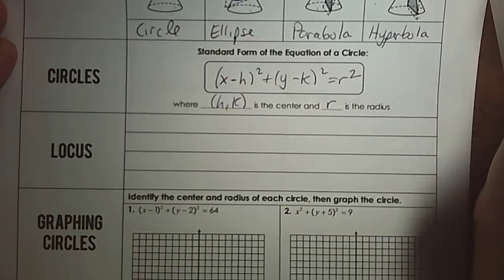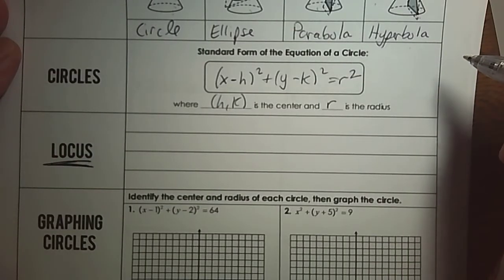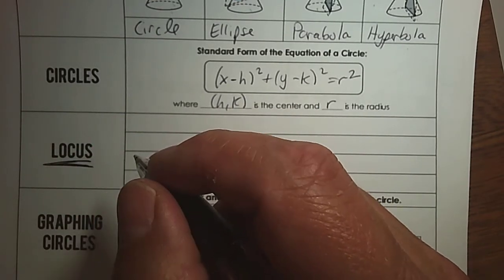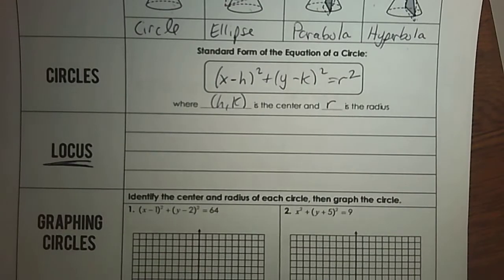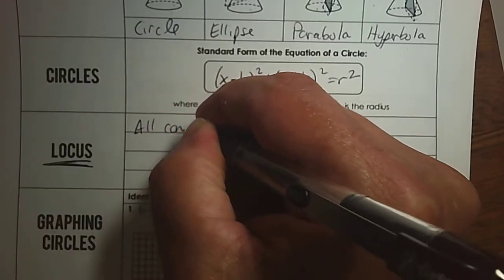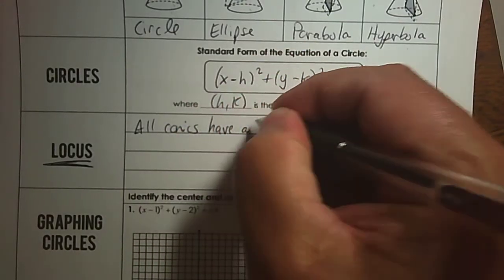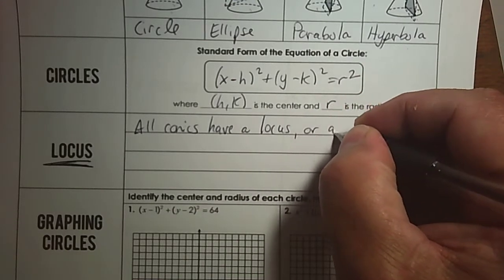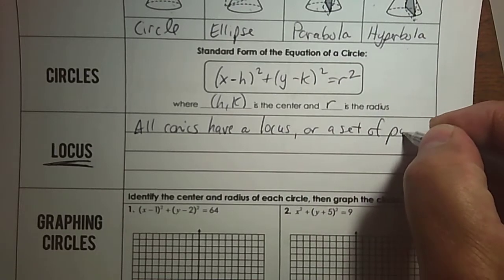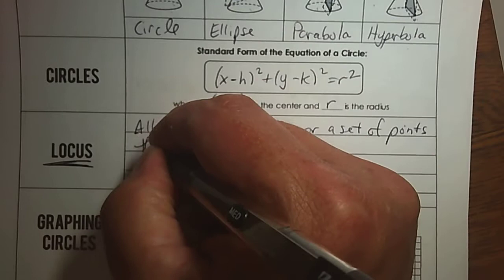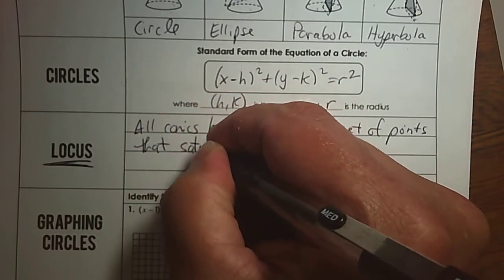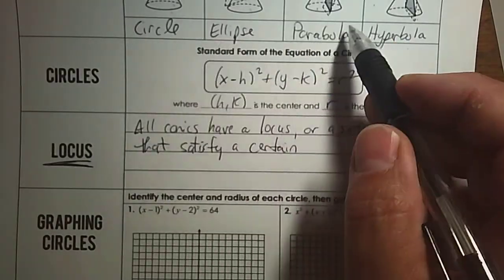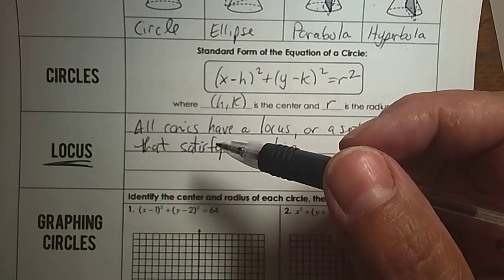Now, this is going to be a new word for the conic sections, for these cross sections, and it's the word locus. Now, the word locus is singular. You're also going to see the word loci. That becomes a soft C when there's more than one locus. So all conics have a locus. Different than a locust with a T at the end. Or a set of points that satisfy a certain condition. Now, each conic section, each cross section of a cone, have their own conditions.